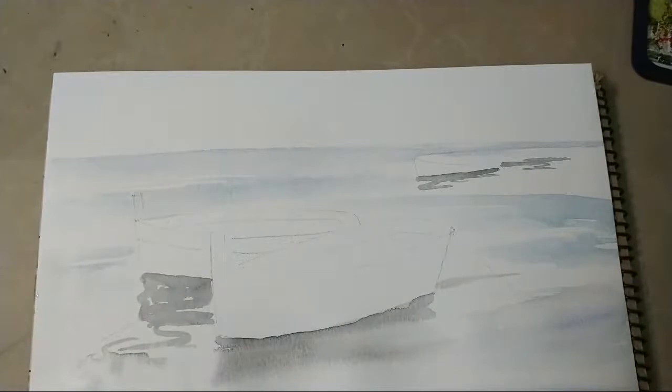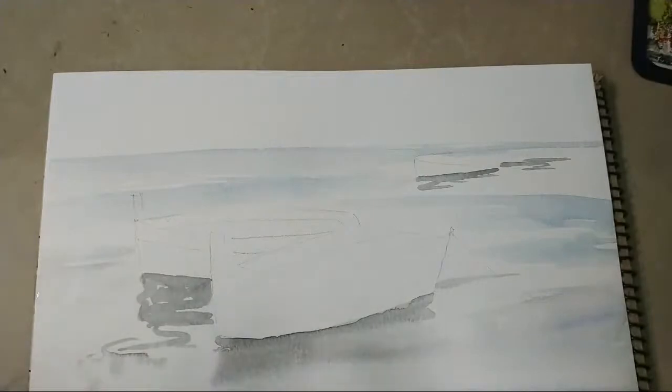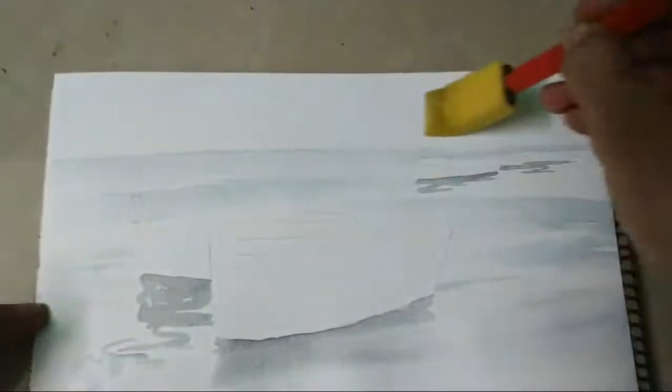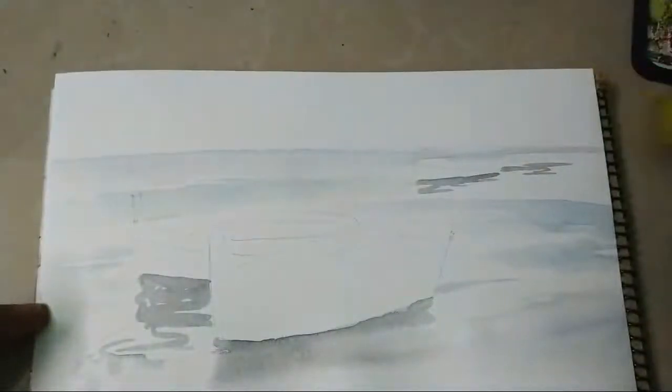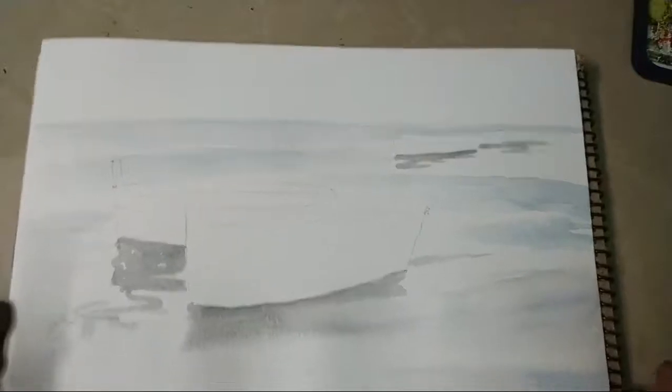Now this is the edge of the sea, but above it there is sky. So I want to show sky also, but the color will be same blue. So what I will do, the sky will be shown, but I am using the same thing, and I will make it wet, and I have left the border line, and I will wait for it to dry slightly. Then I will put a layer of blue over it.